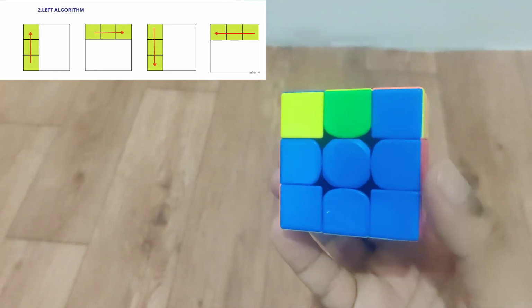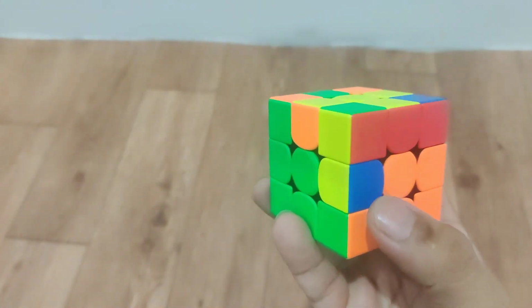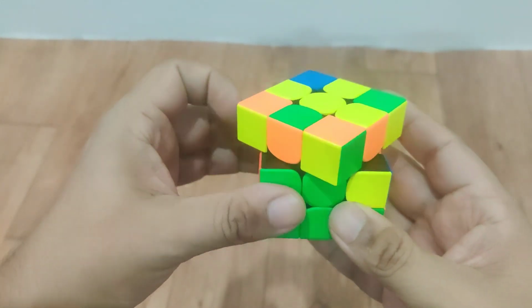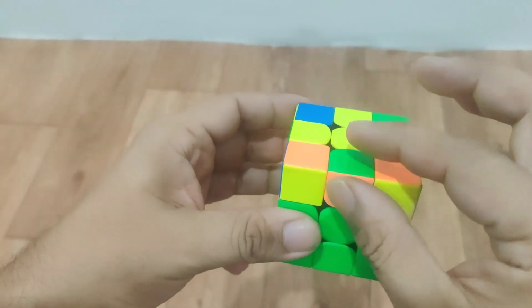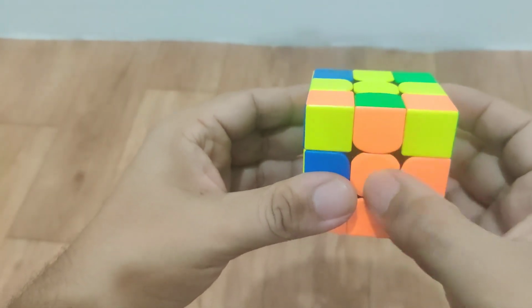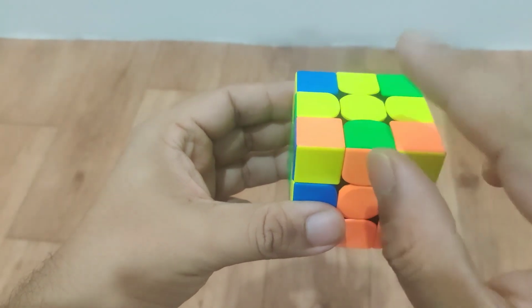Okay, now just look at the Rubik's cube. We have one more left out here. Okay, so in order to solve it, let's go and find this edge piece out here. We just found it, we aligned it. Remember to find the edge piece without the yellow in it.